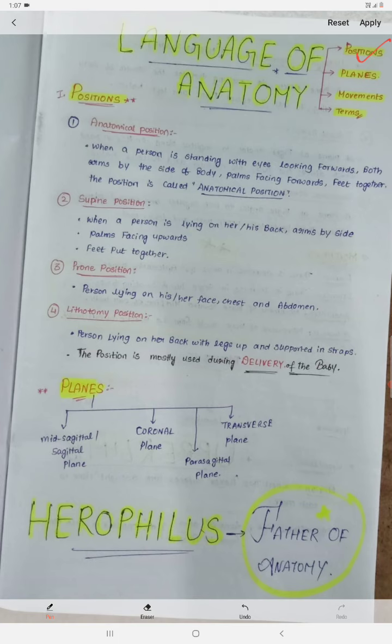And coming to the planes, these are the 4 planes again. Mid-sagittal plane, otherwise called sagittal, also called median plane. Okay, and next plane is the transverse plane, and then coronal plane, and the parasagittal plane. Okay, and now we are going to discuss the movements of the body.